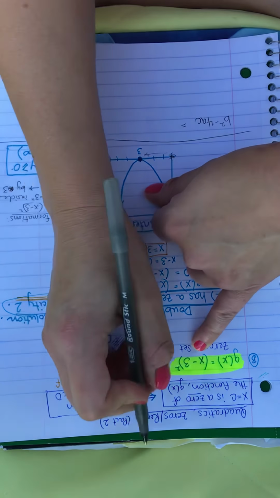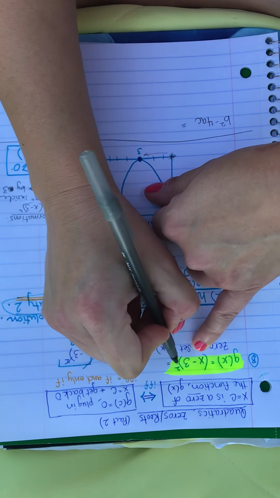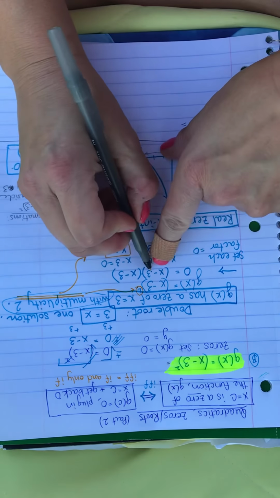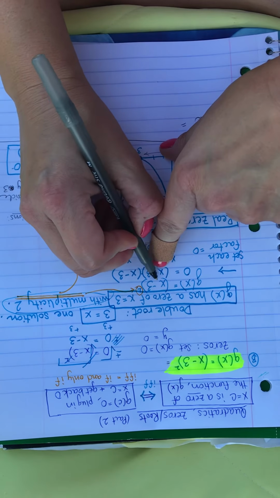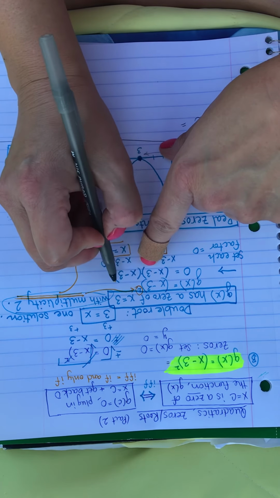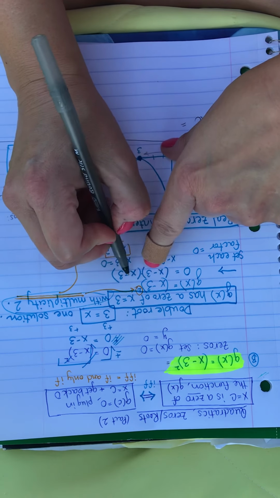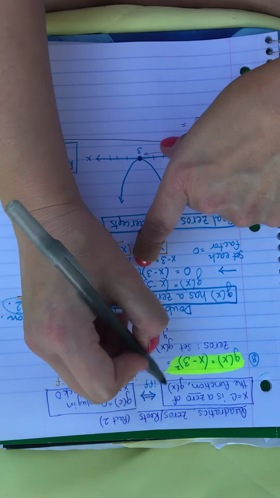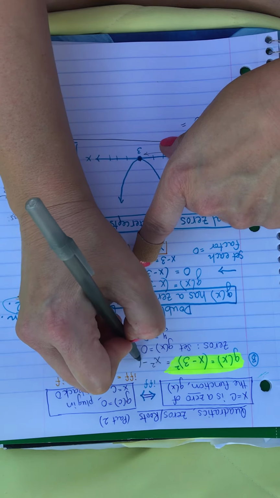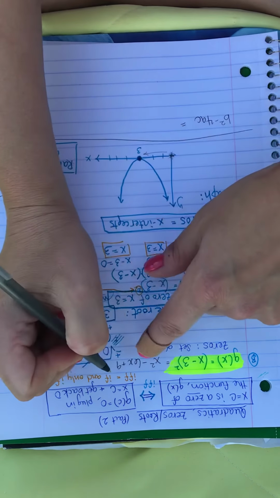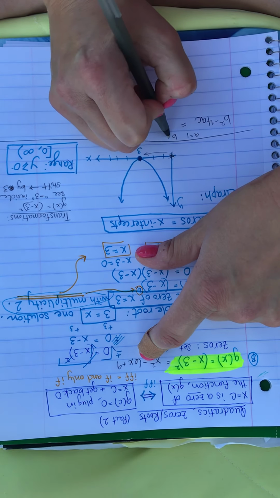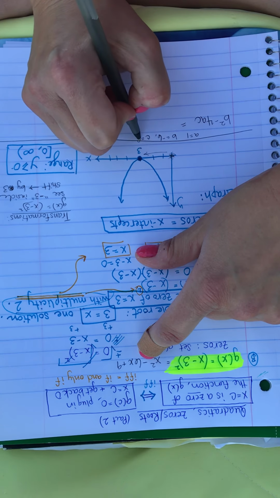So we multiply that out. I'm going to go ahead and put that up here. If I multiply that out, it's x minus 3 times x minus 3, right? You distribute your x, distribute your negative 3, and you get x squared minus 3x minus 3x plus 9. So that's x squared minus 6x plus 9. So my a is 1, my b is negative 6, and my c is 9.